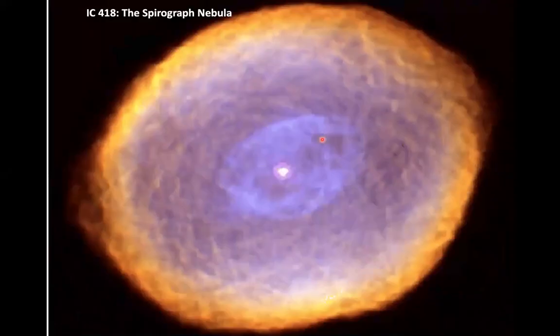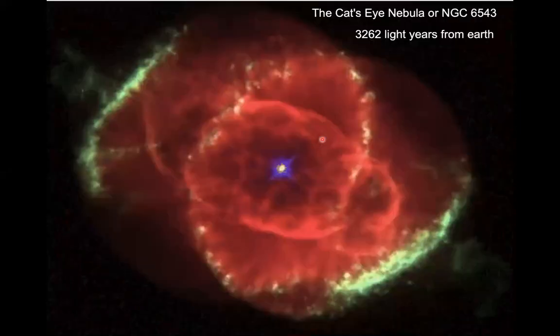And this is called IC 418, also called the Spirograph Nebula. This one is the popular Cat's Eye Nebula, or NGC 6543, around 3,200 light years away from Earth.